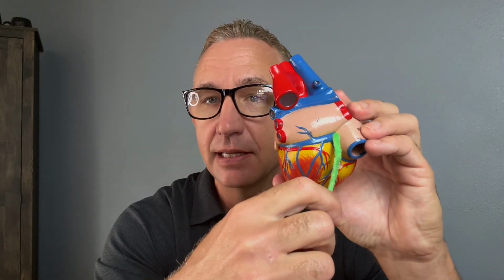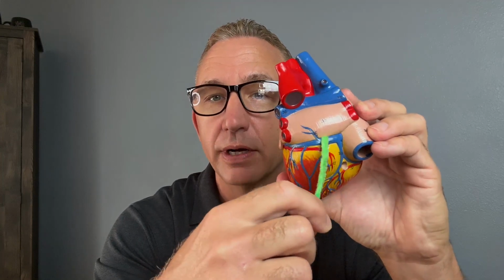So what happens is I'm going to use all that good blood with my arteries, and I'm going to bring it back to the posterior side with a great cardiac vein, a middle cardiac vein, and a small cardiac vein. All of that is going to feed into this coronary sinus.